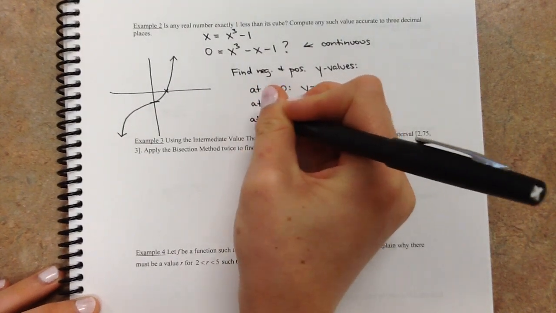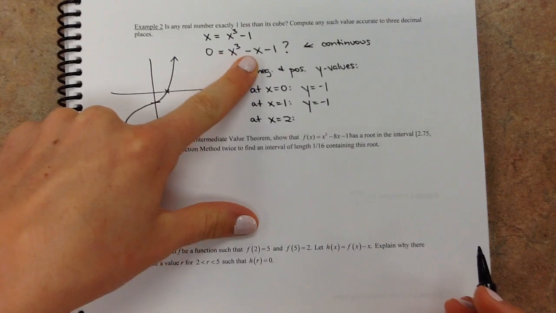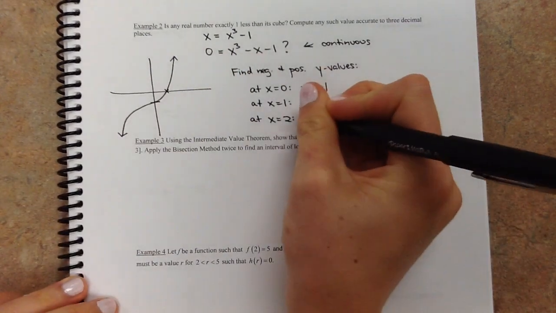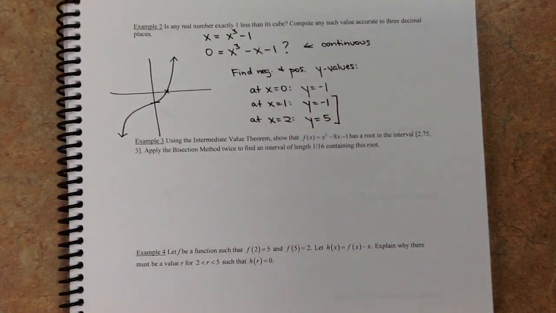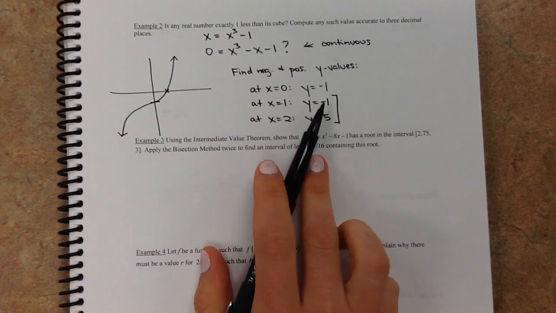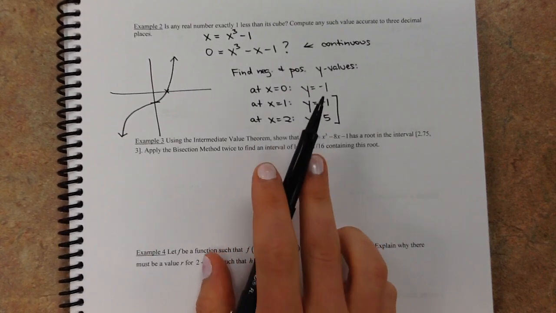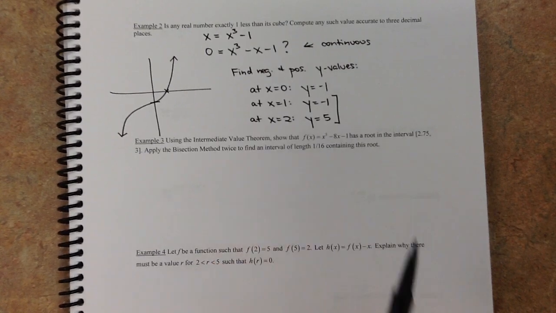So let's check at x equals 2. If we plug that in, 2 cubed is 8. Minus 2 is 6, minus 1 is 5. Okay, so that's better. So somewhere in this range, we got our range a little bit more specific. Somewhere in between 1 and 2, we've got a negative y value, then a positive y value. You know you're going to hit a y value of 0 somewhere in between, and that's because your function is continuous.